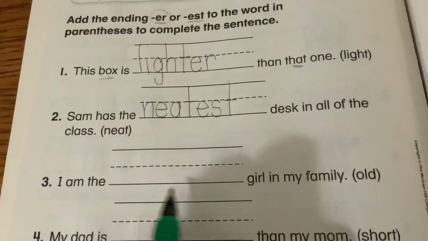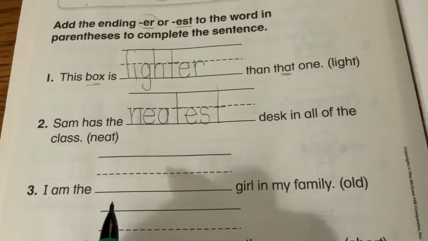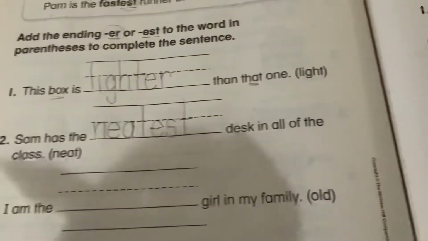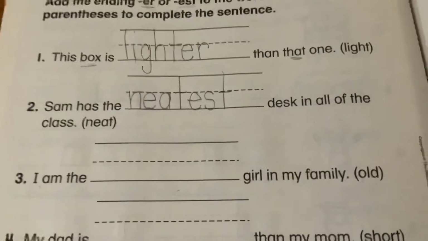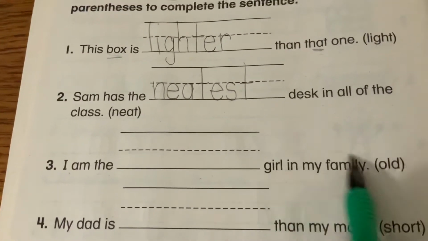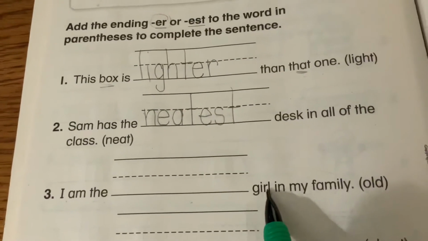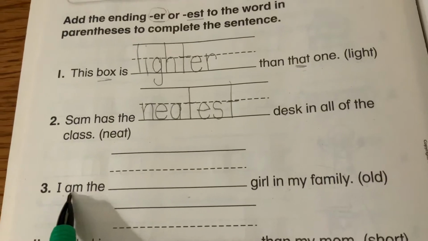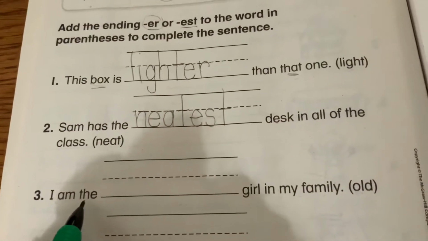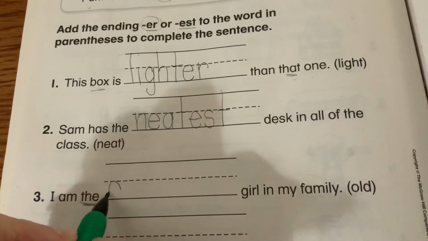Okay, I am the blank girl in my family. Old. So we're going to be older or oldest. So I am the blank girl in my family. Okay, so if we're saying in my family, we don't really know how many girls are in there. But it's not giving us the choice of 2 things. So we're going to put the oldest. I am, and see we have the word the. So we're going to use the word oldest.